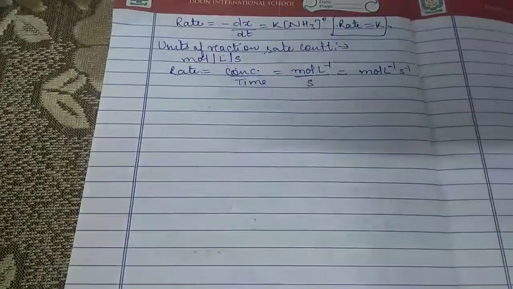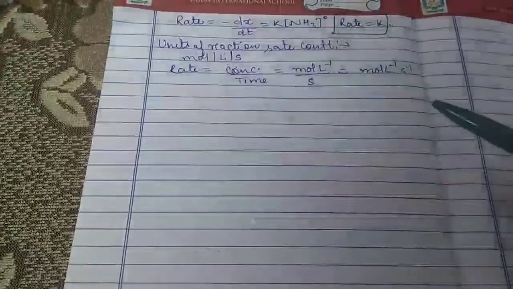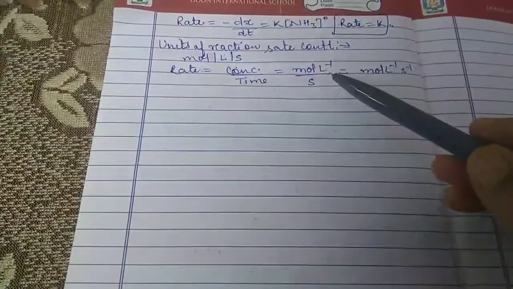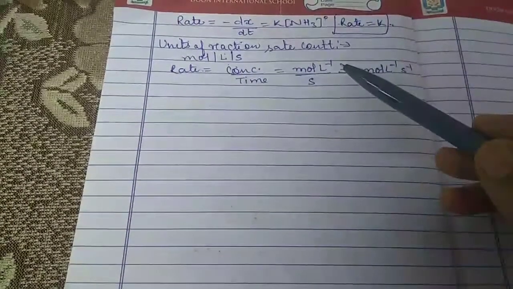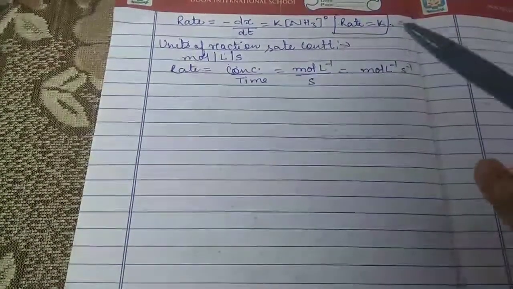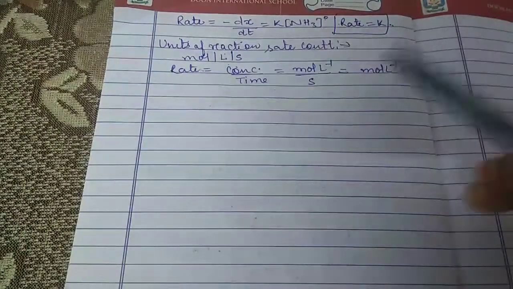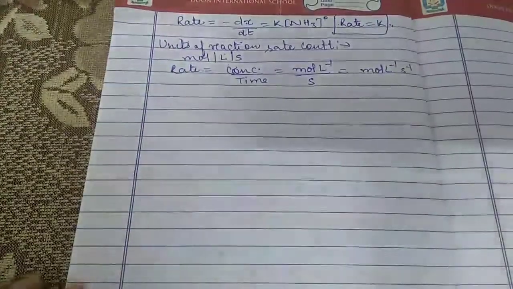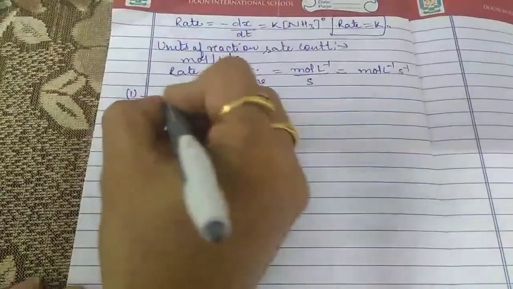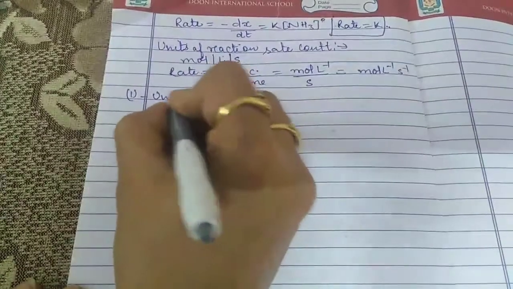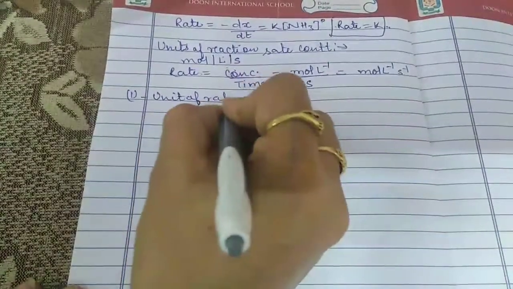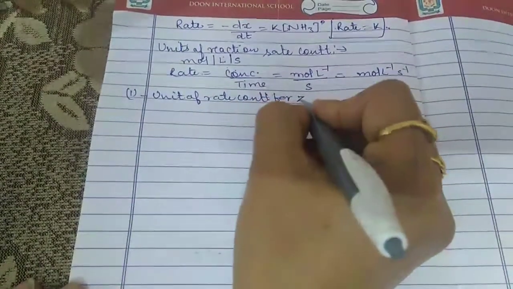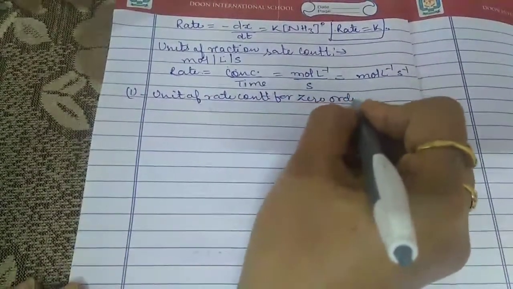Now if we want to find out the unit of the reaction rate constant, the units of the rate constant are different for different orders. For every type of order, the unit is different, and this can be elaborated as follows. First of all, we have to find out the unit of rate constant for zero order reaction.